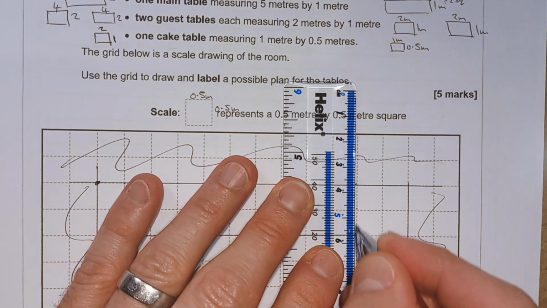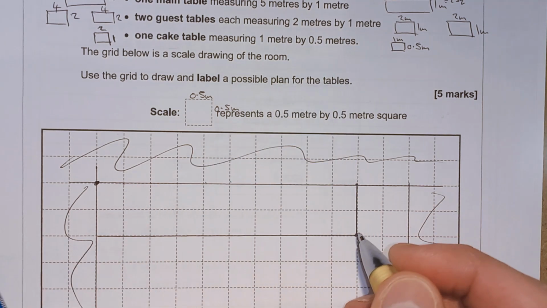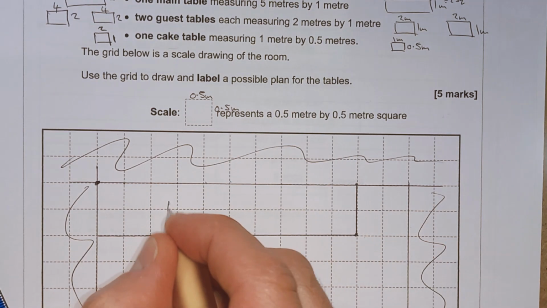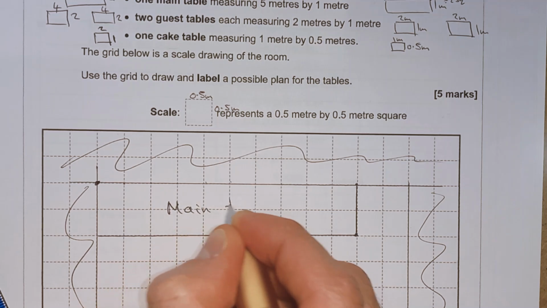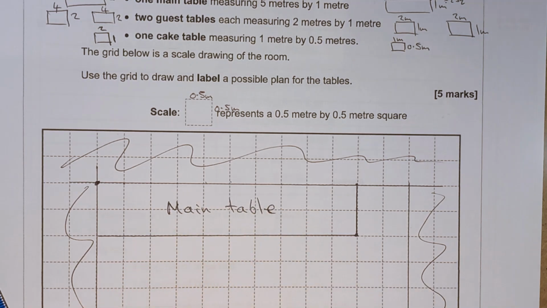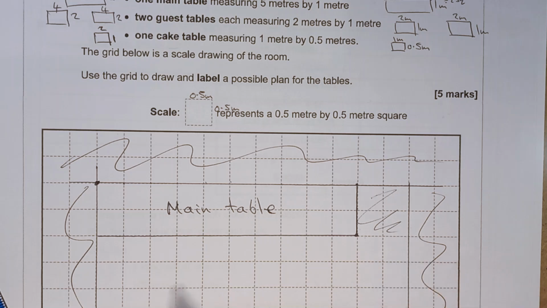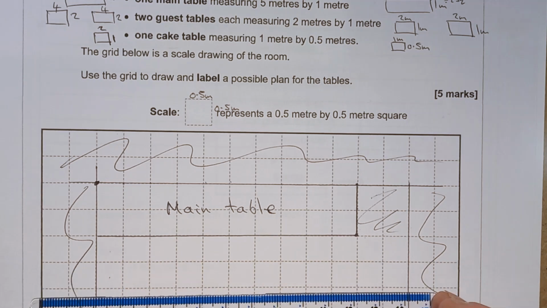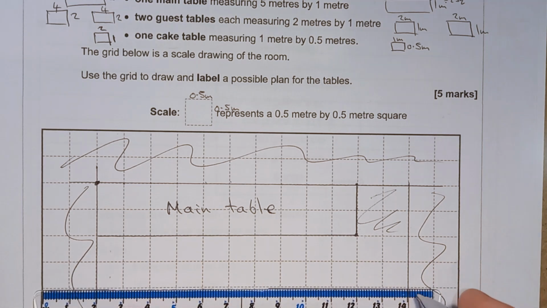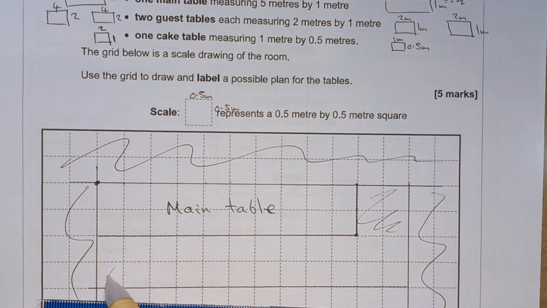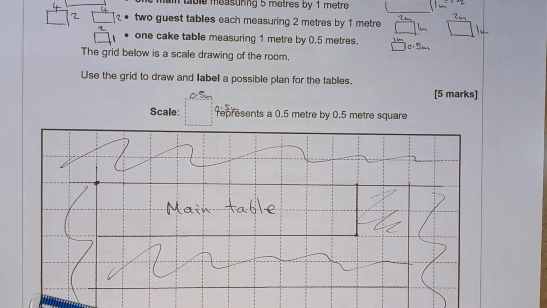Now, if you want to make sure your table is perfectly central, then you can do that. But I'm just going to make sure it fits. So this is our main table. Now we've got to have a 1 meter space all the way around it. So remember, 1 meter is 2 squares. So we can't have anything in this space. If we go 1, 2 squares, that means we can't have anything in this space either.